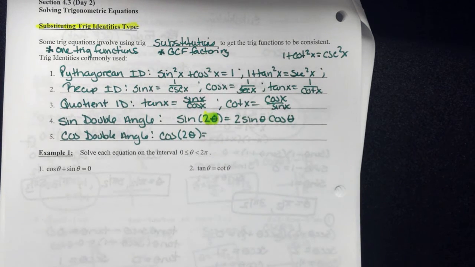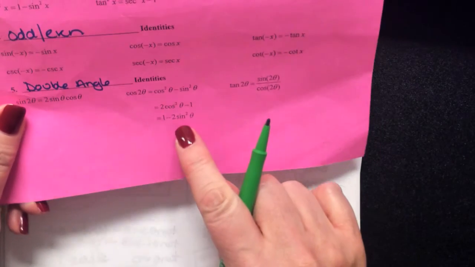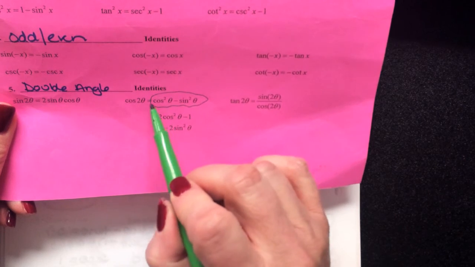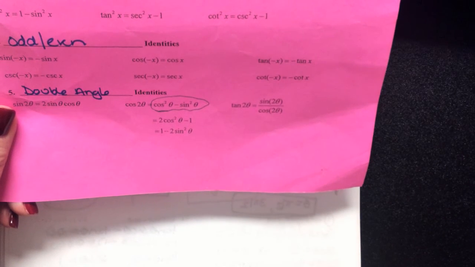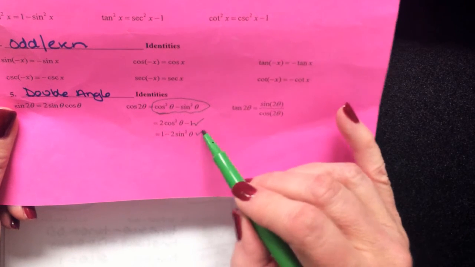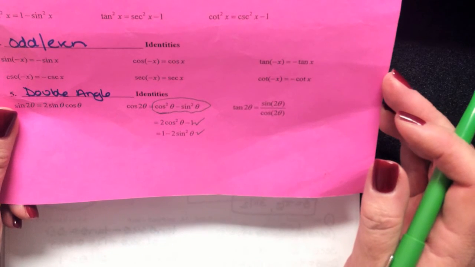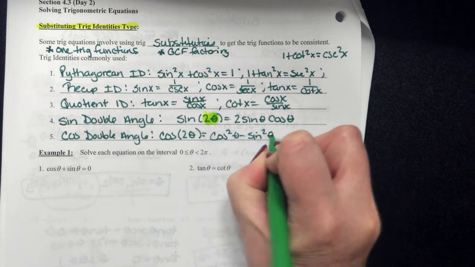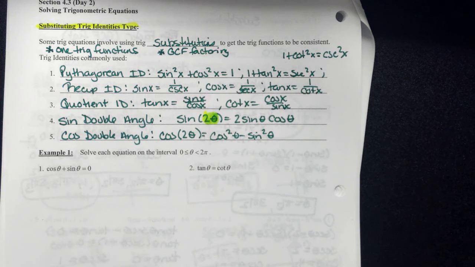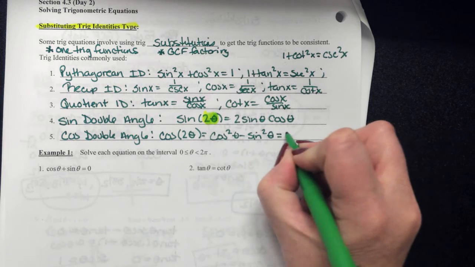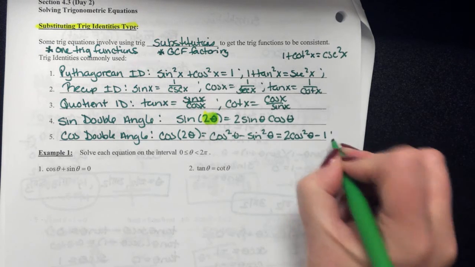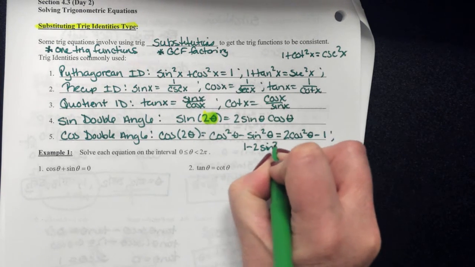Now, on your pink sheet, there were 3 variations of the cosine double angle formula. And again, primarily, most of you are using the cosine squared minus sine squared. But you are going to have to know these other 2 in certain situations when you're solving some of these trig equations. So cosine of 2 theta is cosine squared theta minus sine squared theta. That's the one variation of the cosine double angle formula. You also have 2 cosine squared theta minus 1. You also have 1 minus 2 sine squared theta.